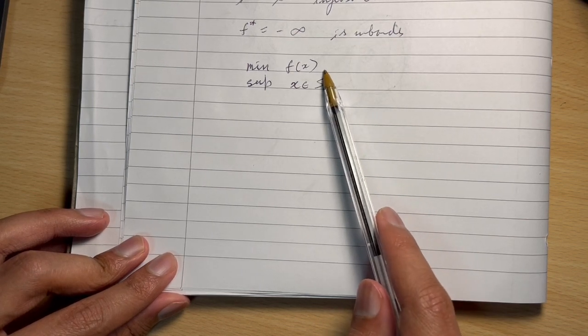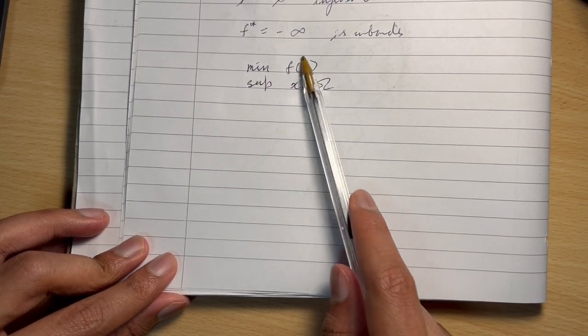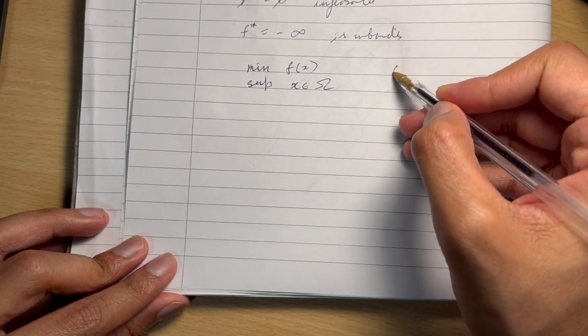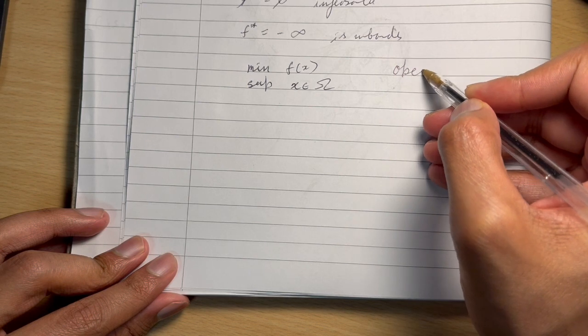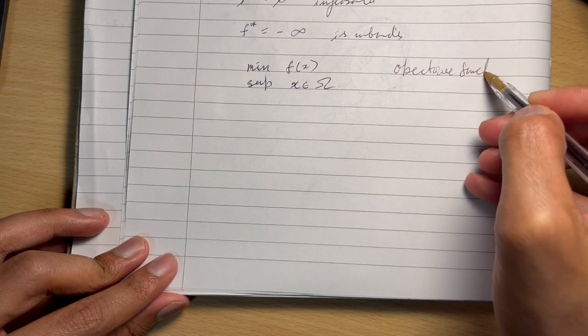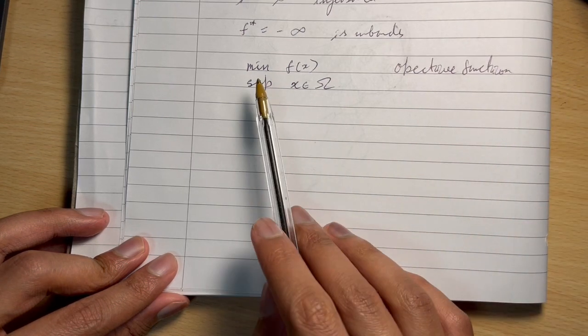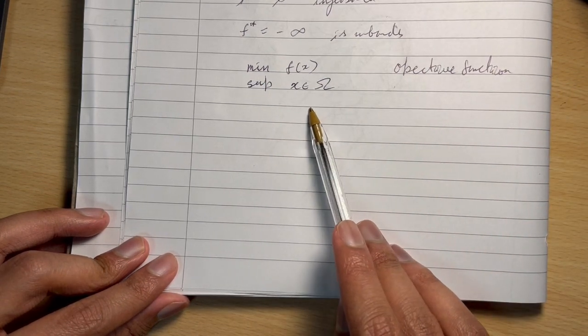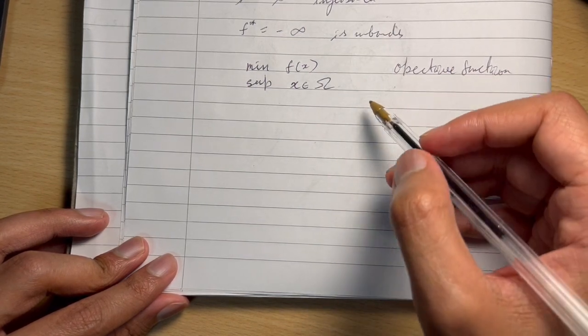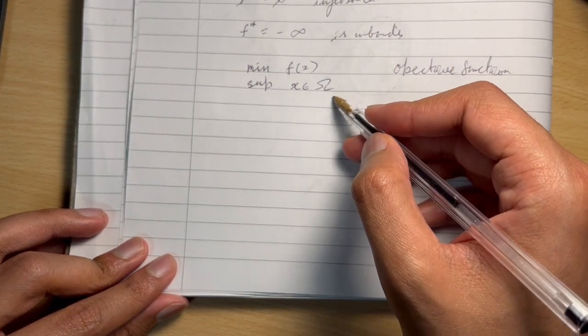And so we minimize what is called an objective function, subject to some constraints, right? So this is a set of constraints.